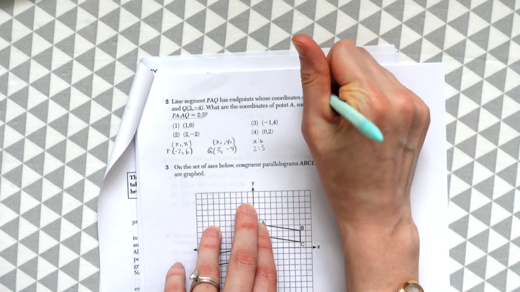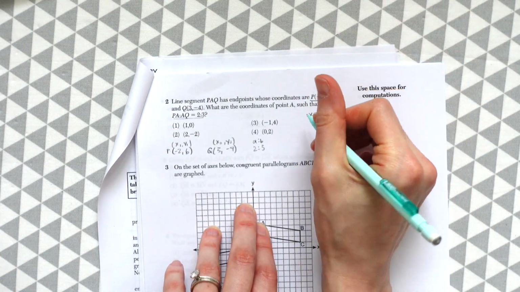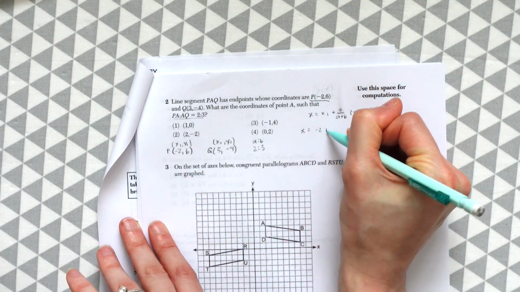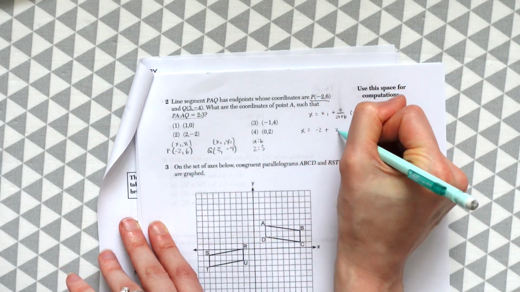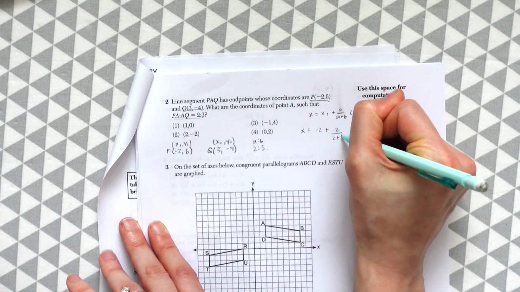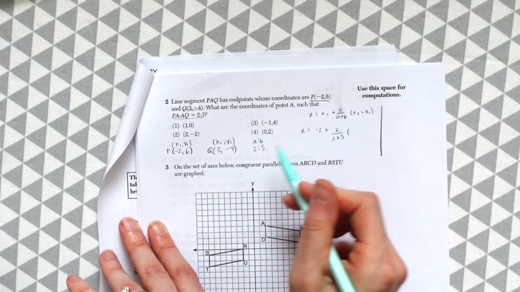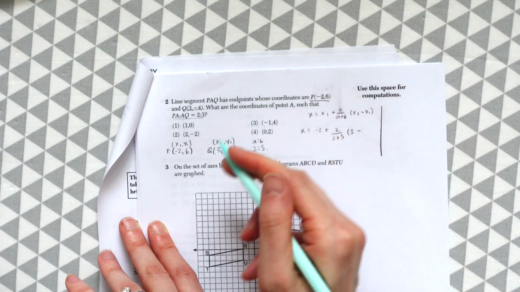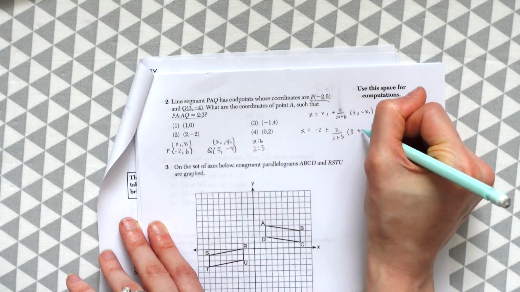So now we can fill in this formula. So we have x is equal to x1, which is -2, plus a, 2, over a plus b, 2 plus 3, times x2, which is 3, minus x1. So minus -2 will give us plus 2.